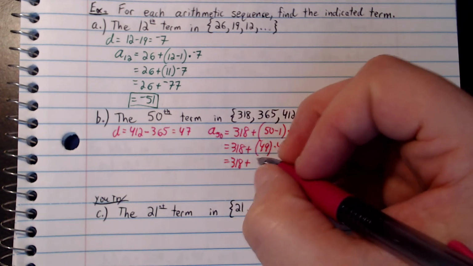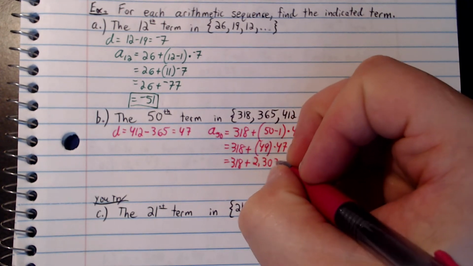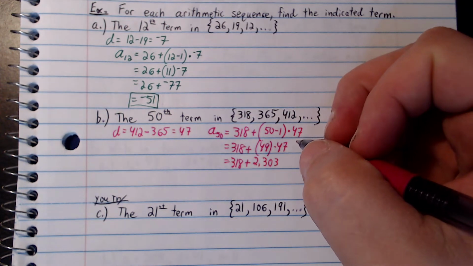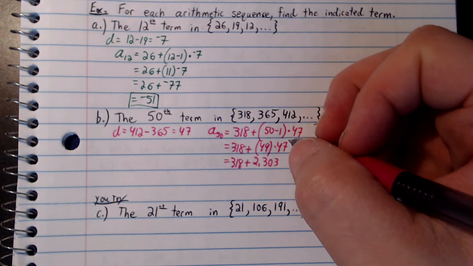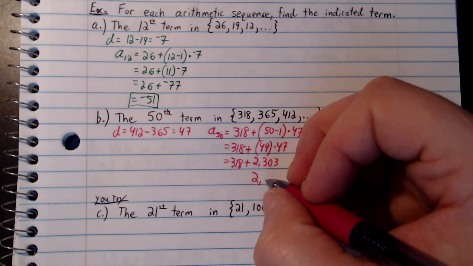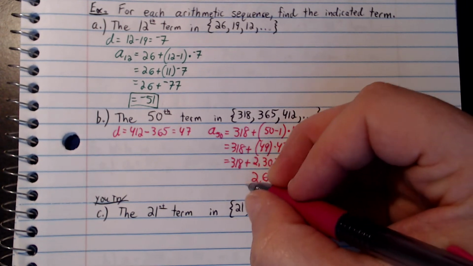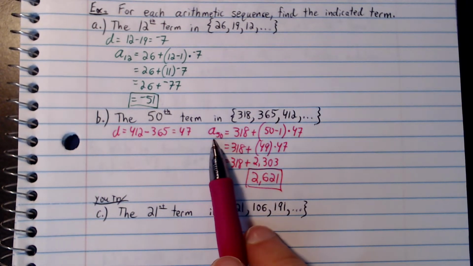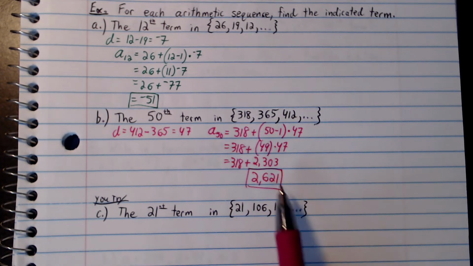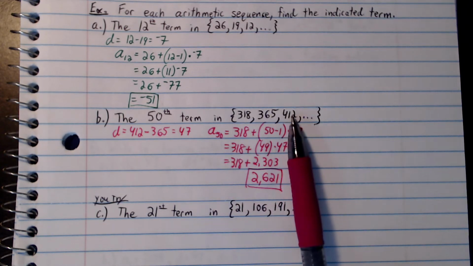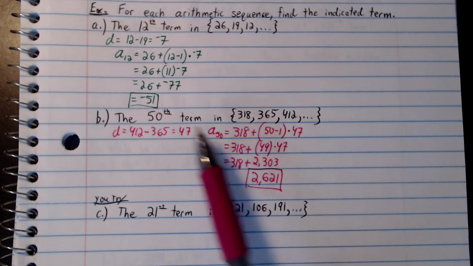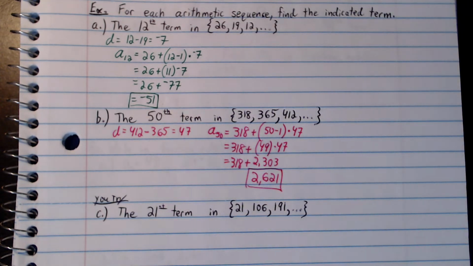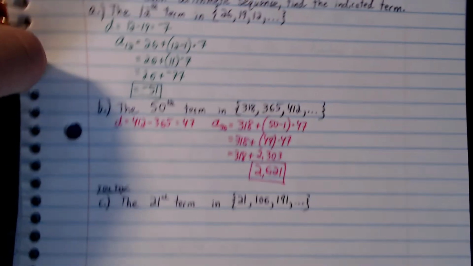49 times 47 is 2,303 plus 318. Final answer, 2,621. So the 50th term is 2,621. Would you really want to sit there with a calculator adding 47 a whole bunch of times to this number? And then what if you lose count? What if you accidentally do it too many times or not enough? You don't want to take that risk. Just use the formula.